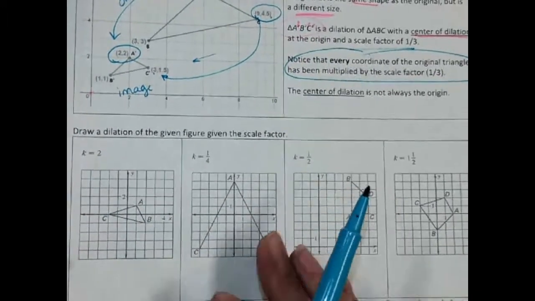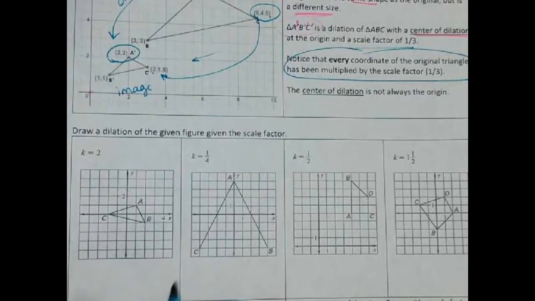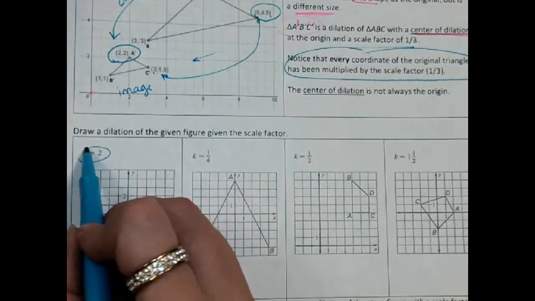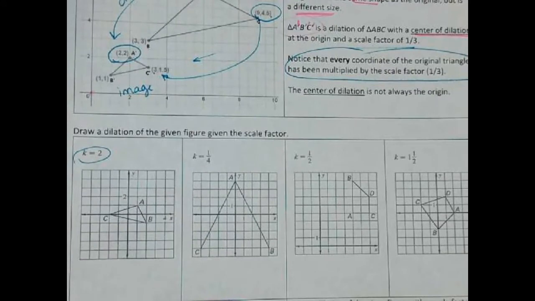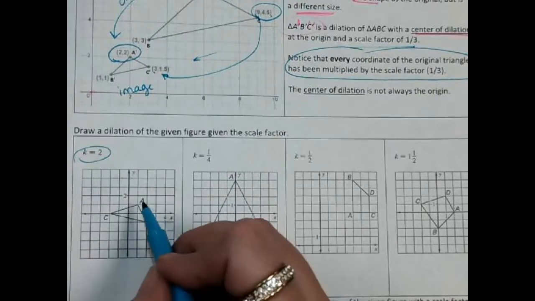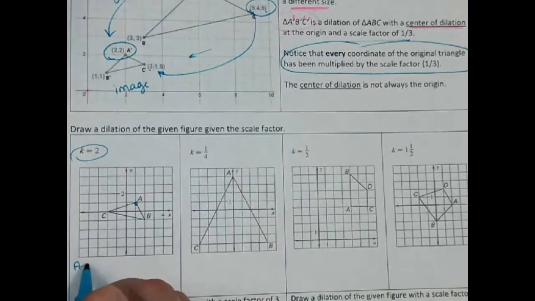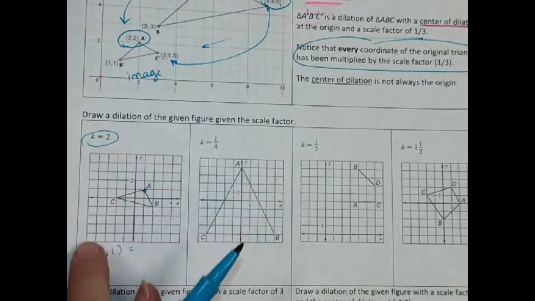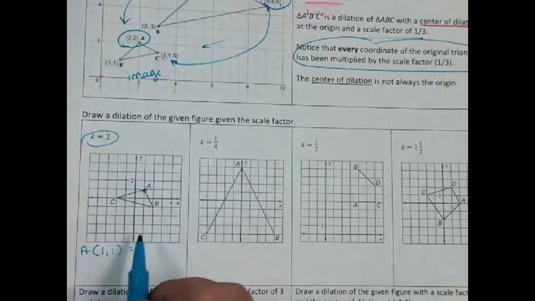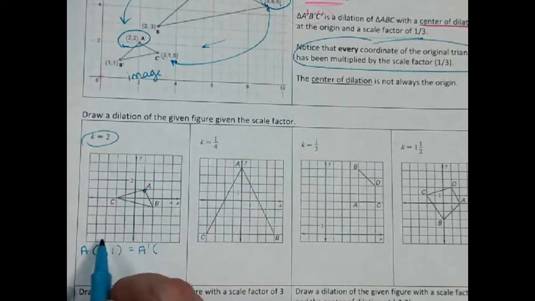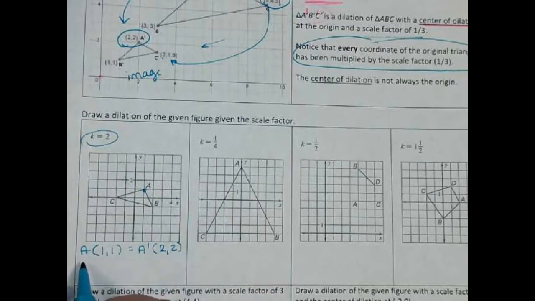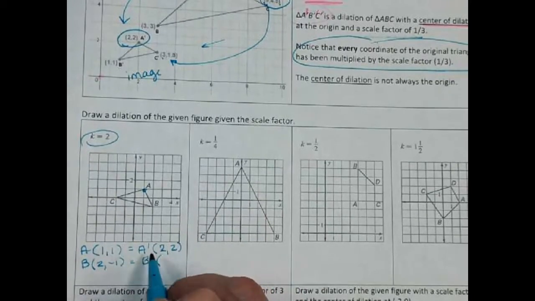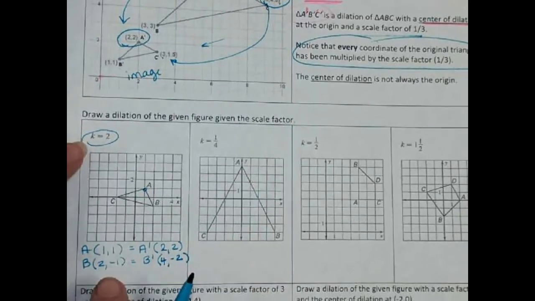So we're going to start off, if it doesn't say where the center is, with the origin. And k is our scale factor. They just like to use the letter k for that. So what I do is I just find each one of these coordinates, like A is at the point 1, 1. Then if my scale factor is 2, I just multiply each one of these numbers by 2 to get my new A. So here's my new A. Multiply times 2, that's at 2, 2. B is at 2, negative 1. So the new B is going to be at 4, negative 2. I just take each of these and multiply by 2.